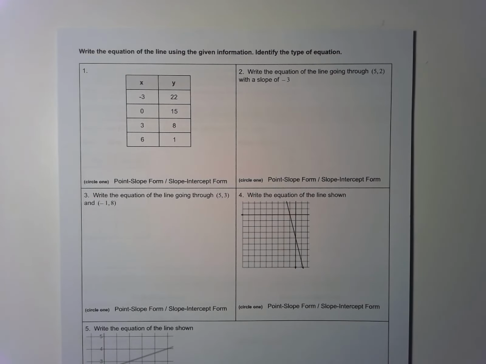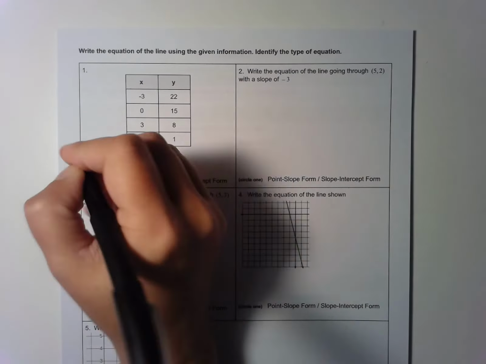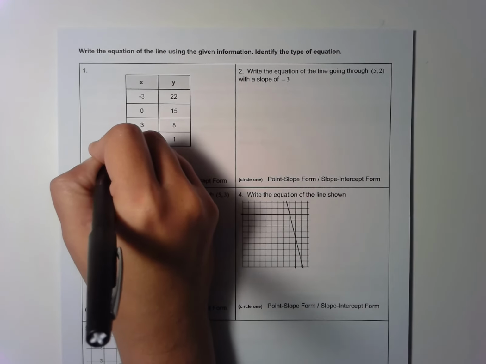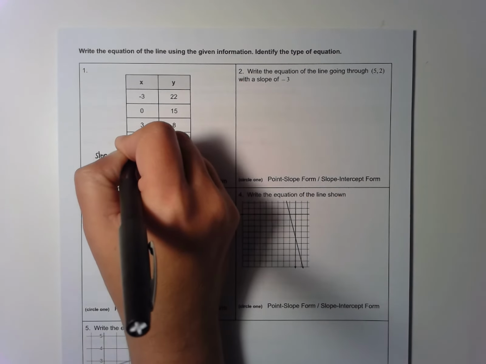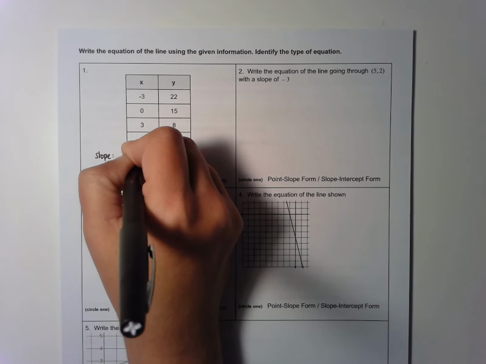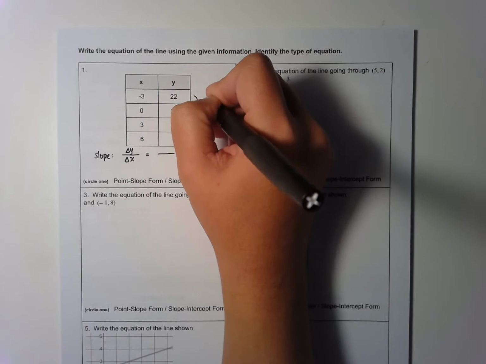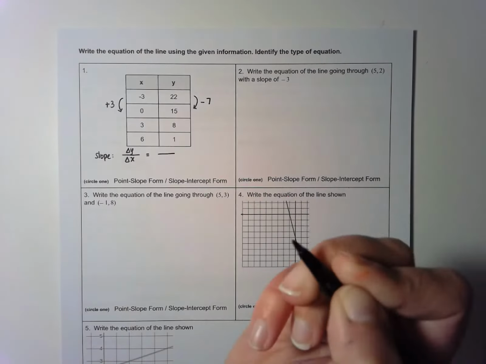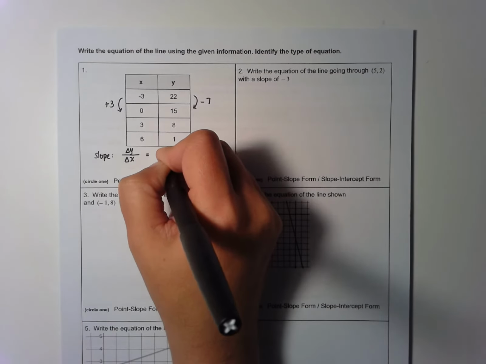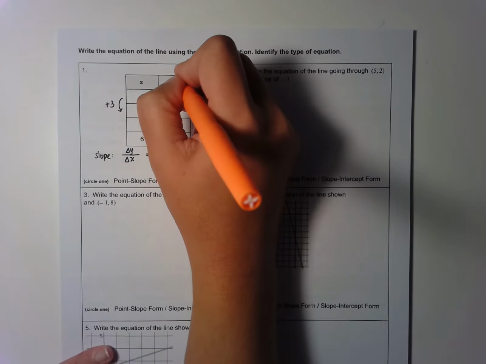If I gave you this table, the first thing you would want to do is find your slope. Now, in order to find your slope, you're going to need change in y over change in x. And so in this table, to go from 22 to 15, you are subtracting 7. And to go from -3 to 0, you're adding 3, which means your slope would be 7 over 3, and that does not simplify.